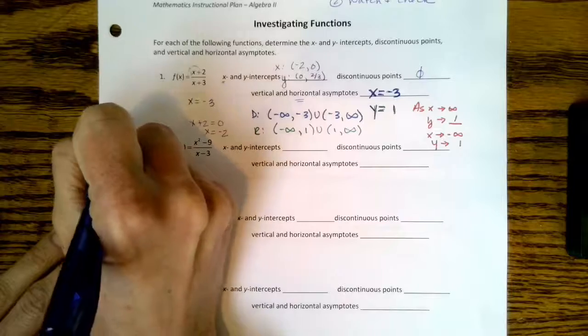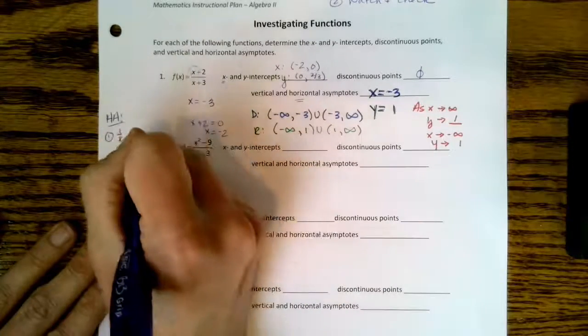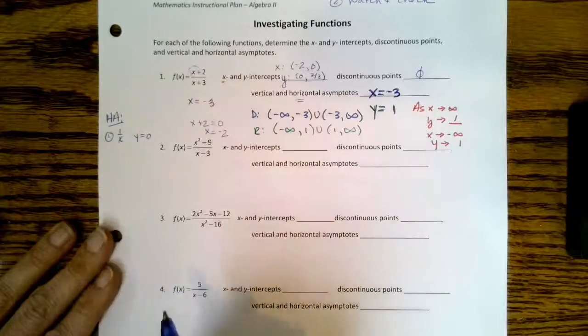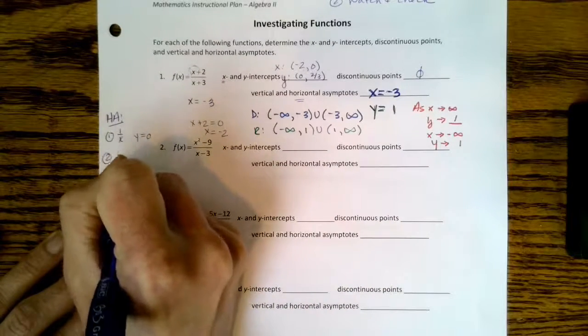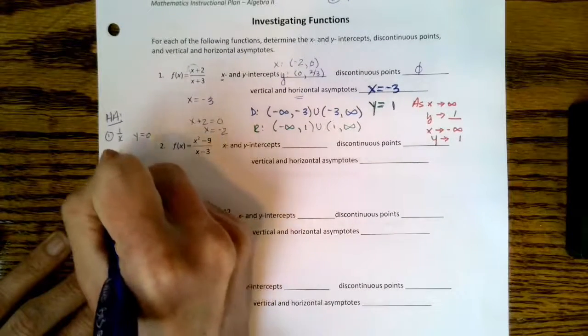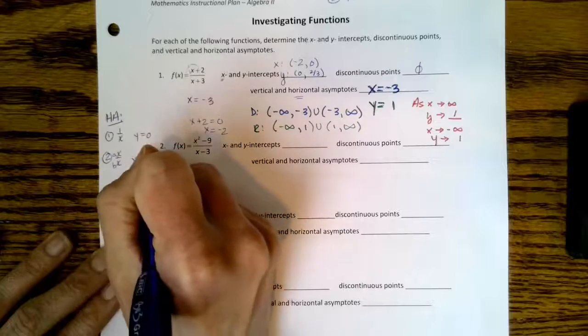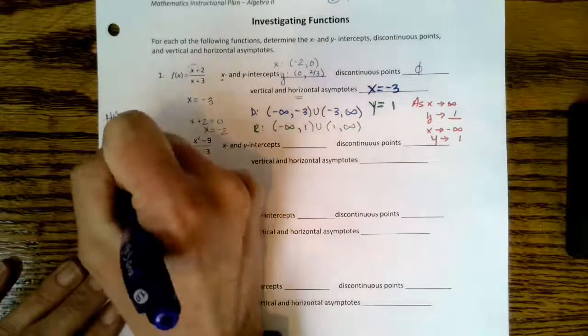Number 1, if I have more x's in the denominator than the numerator, y is equal to 0 is my horizontal asymptote. Number 2, if I have the same number of x's in my numerator and denominator, then that's when my horizontal asymptote is going to be the fraction of their coefficients.